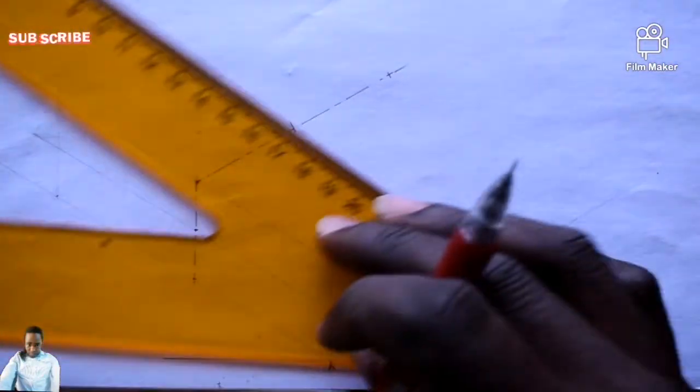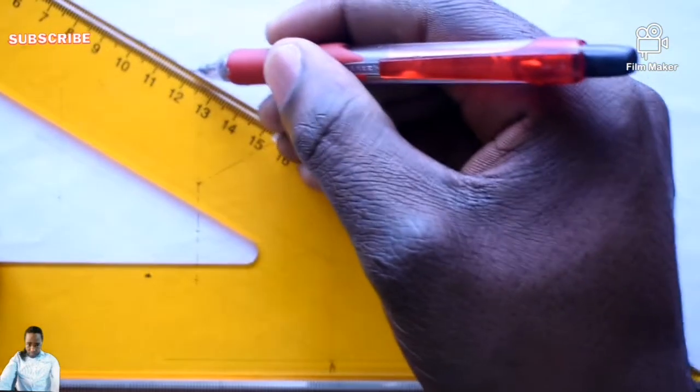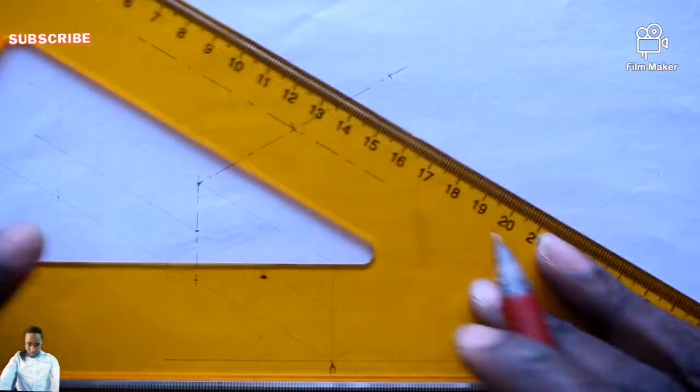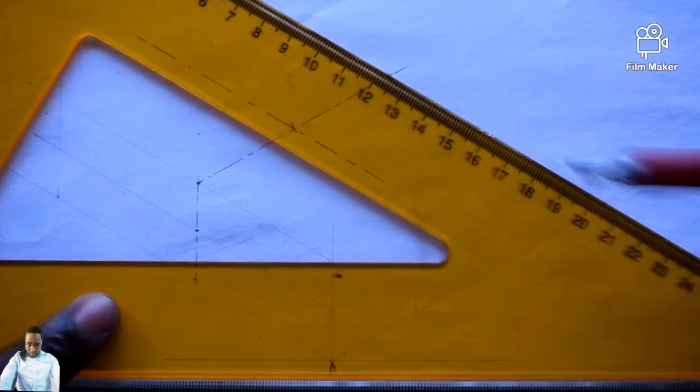Then from there, get this one, it should be the center. So this one, construct it faint. So now I have to get to the other 35.